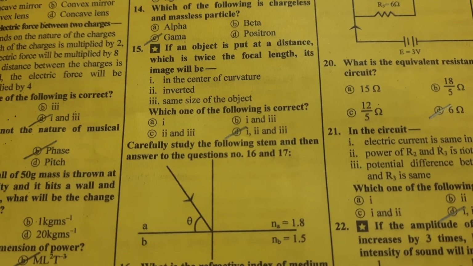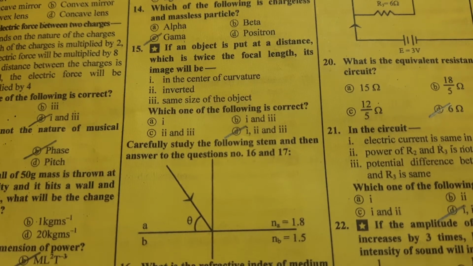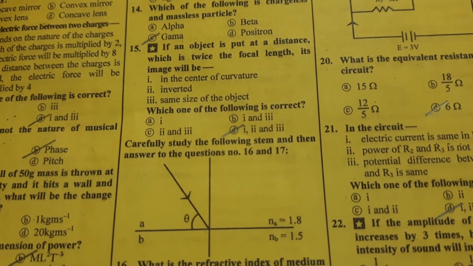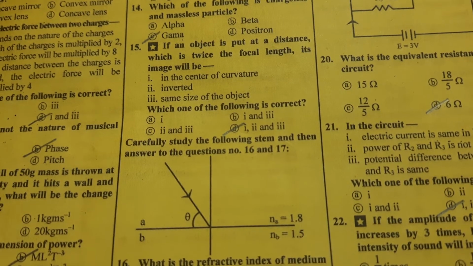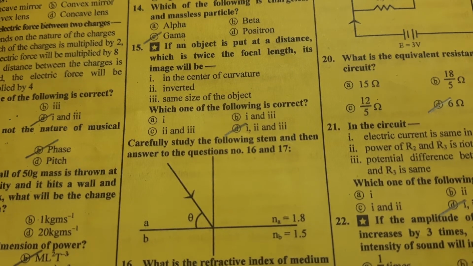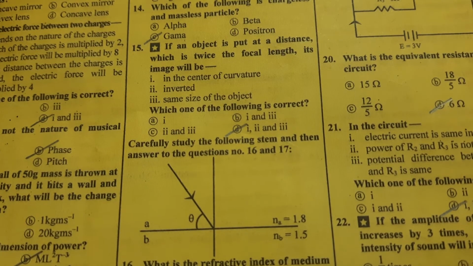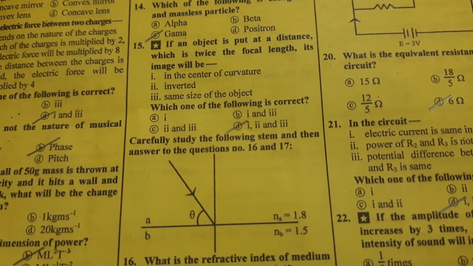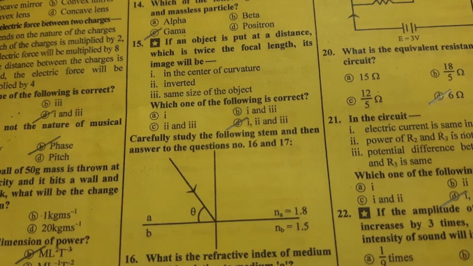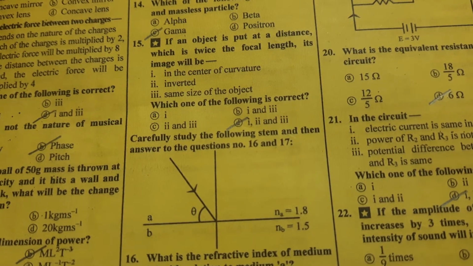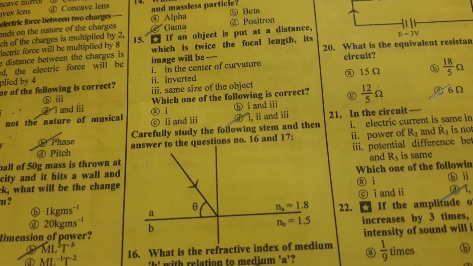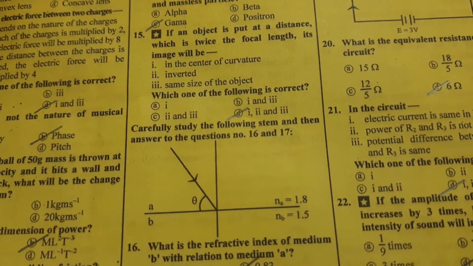Question number 15. If an object is put at a distance which is twice the focal length, its image will be... Here the position twice the focal length is the center of curvature. If the object is placed at the center of curvature, then we know that the image will also be formed at the center of curvature, and the image will be inverted and the same size as the object. So these three statements are correct. So the answer is option D, 1, 2 and 3.